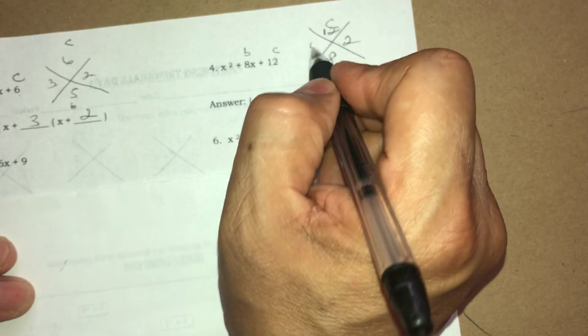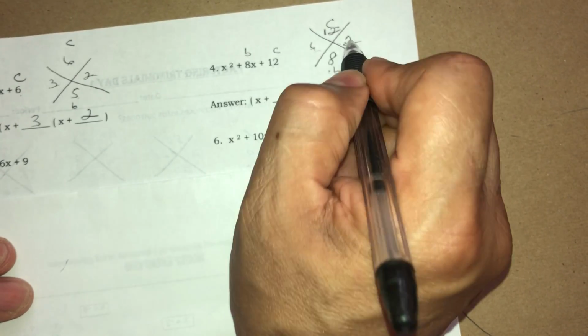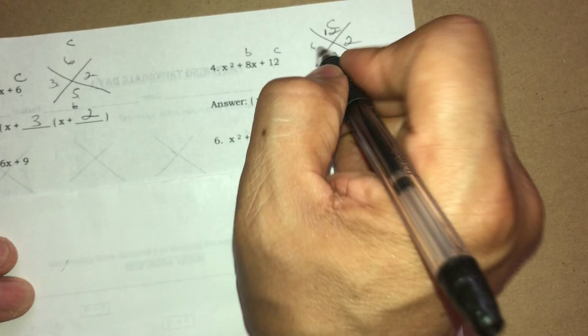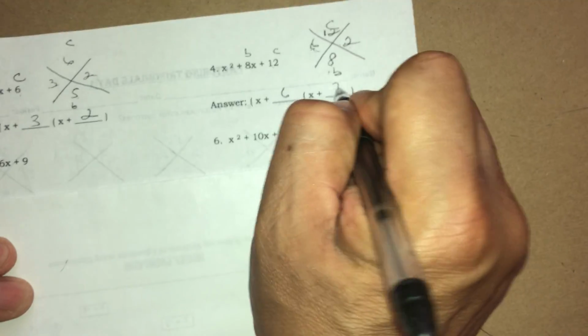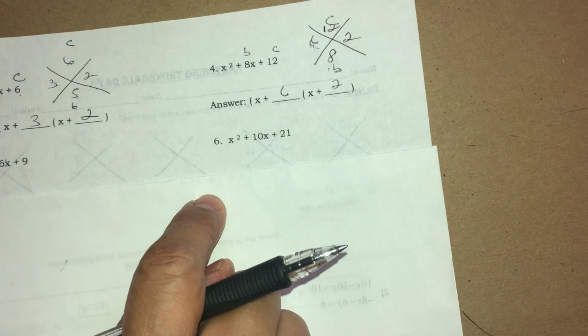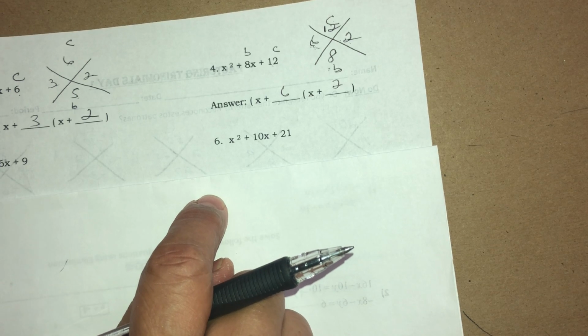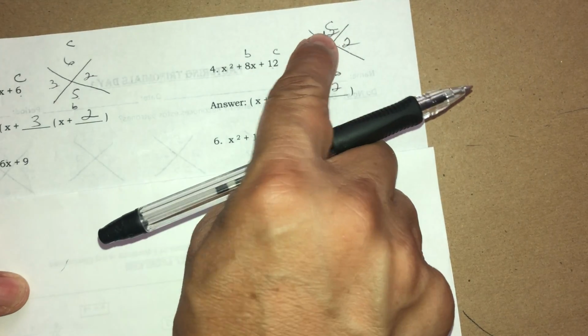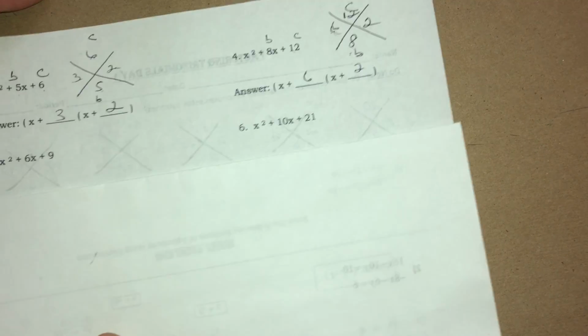¿Ok? So the factors will be 6 and 2. 6 plus 2, 8. 6 times 2 is 12. ¿Ok? Remember, it doesn't matter what the order of the factors is, because they both have the same sign. Now, tomorrow when C is negative, things are going to change a little bit.